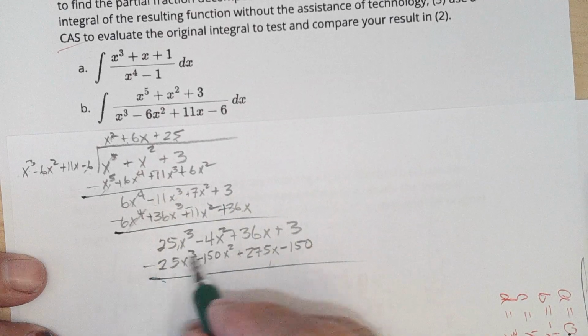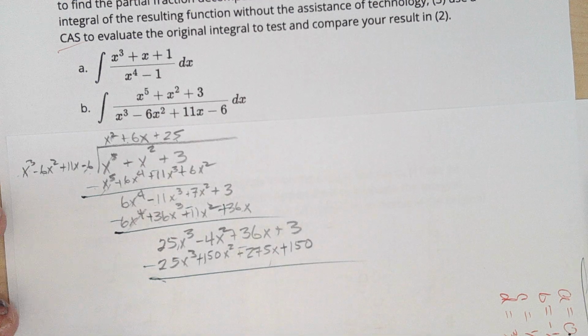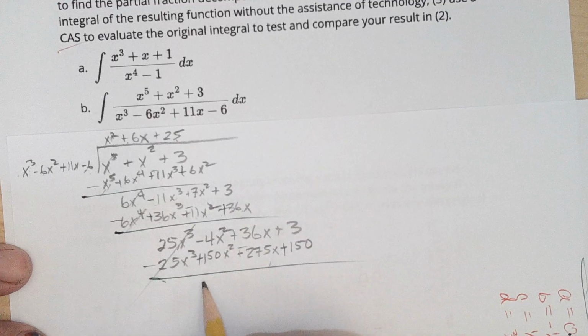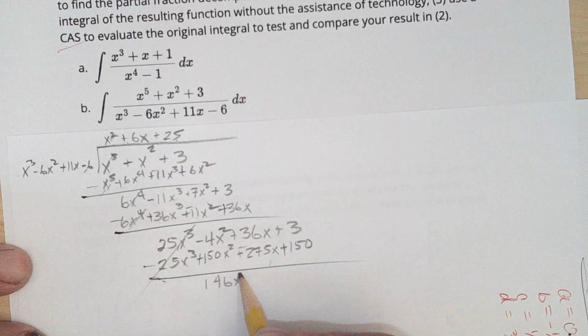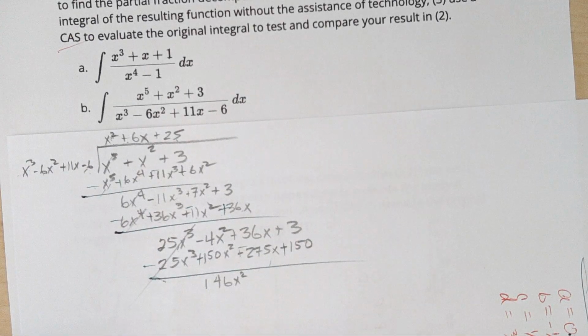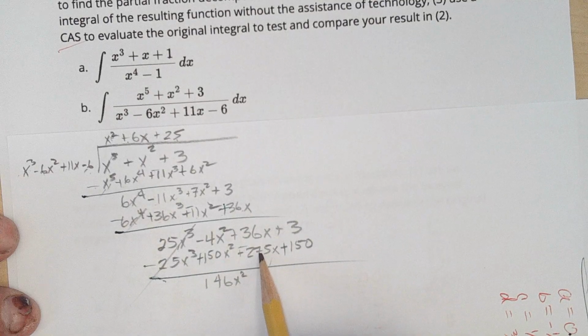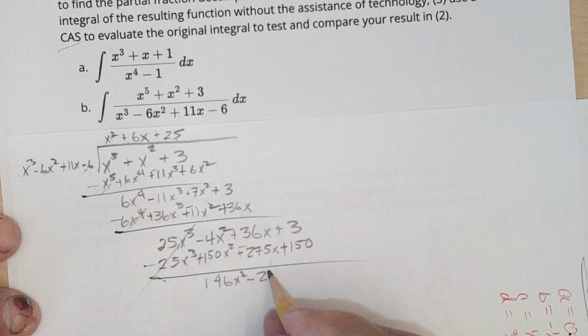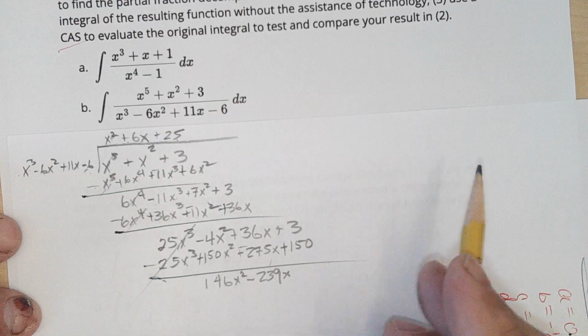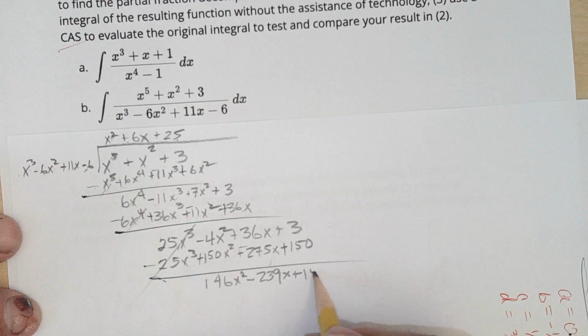Draw the line, change the signs. And I get, those are gone, 146x squared. 275 minus 30, so negative 275 plus 36, negative 239x plus 150.